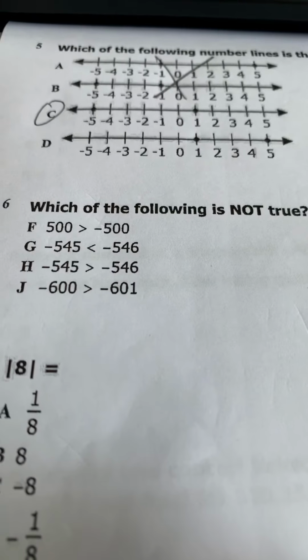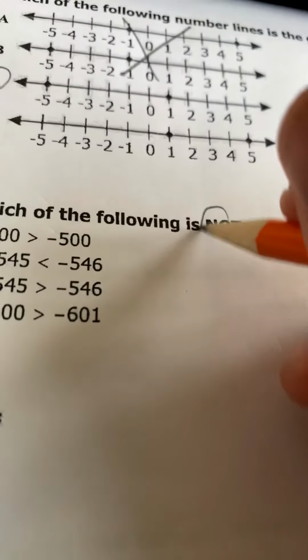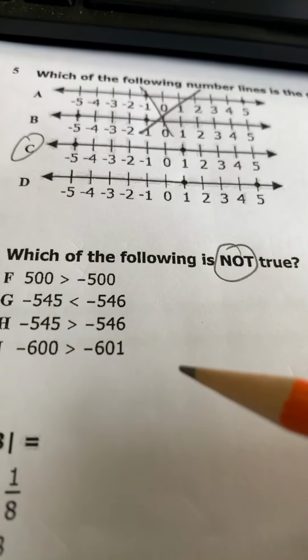All right, number 6. Which of the following is not true? So I have integers here, okay? Again, an integer is any number that is a whole number, including 0, and its opposite. So we're basically now looking at positive and negative numbers, okay? So now I got to remember the rule, okay? There are quite a bit of rules in math, but this one's kind of pretty easy, okay? We can narrow it down. But again, which is not true? So 3 of these are going to be true, 1 is not true.